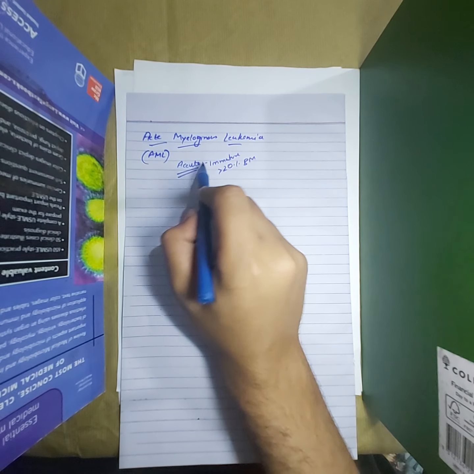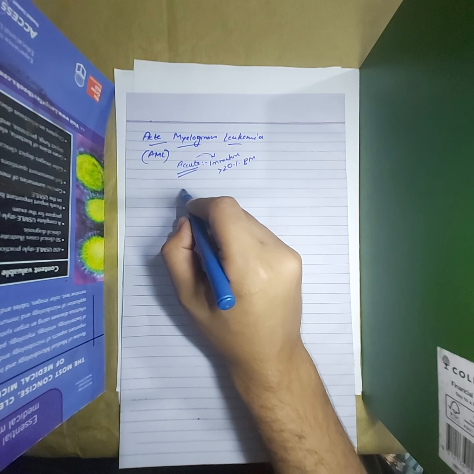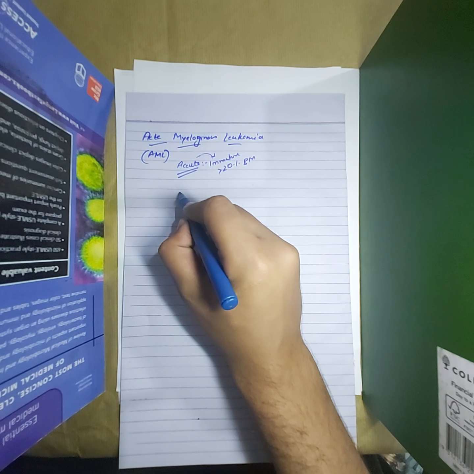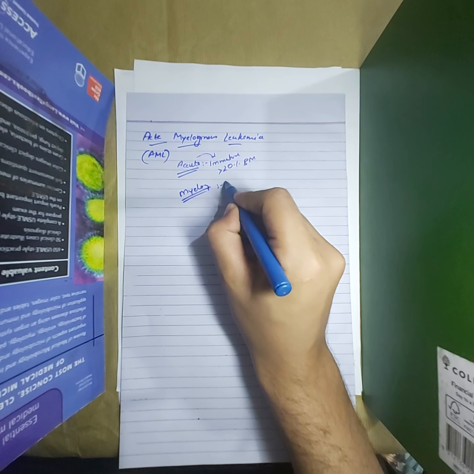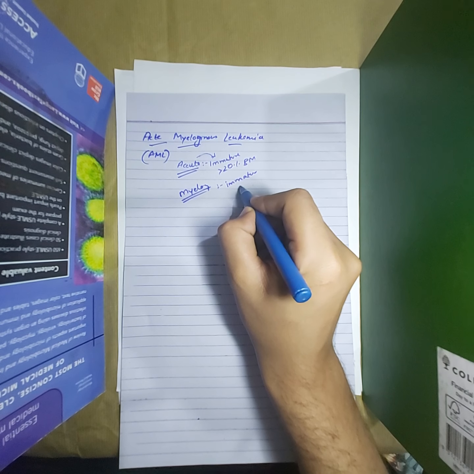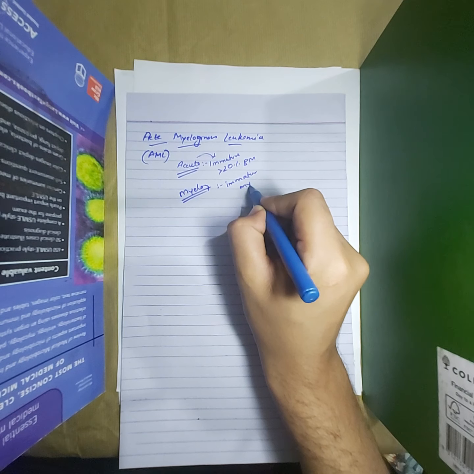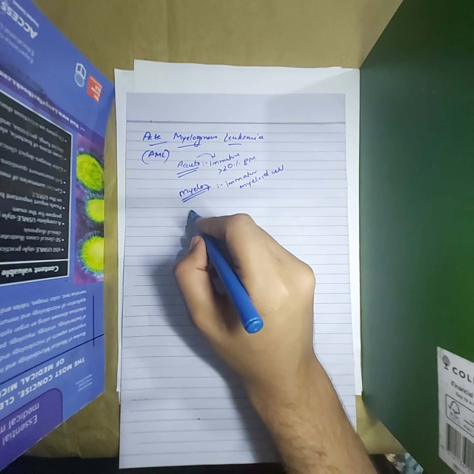The acute gives us this information, while myelogenous means there are immature myeloid cells. And leukemia means neoplastic proliferation.